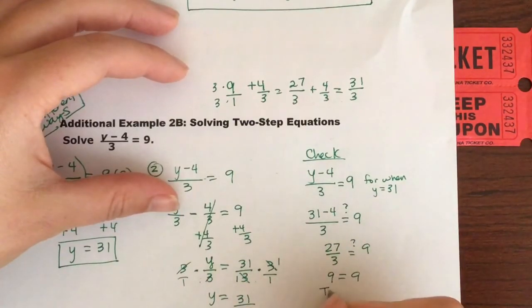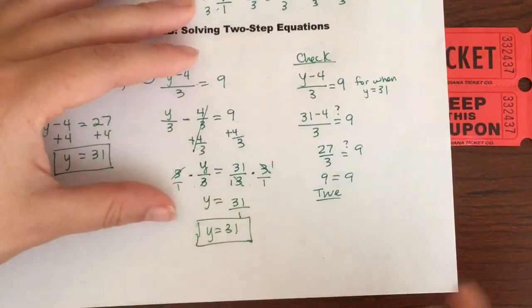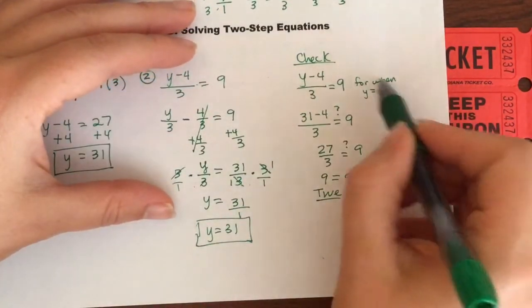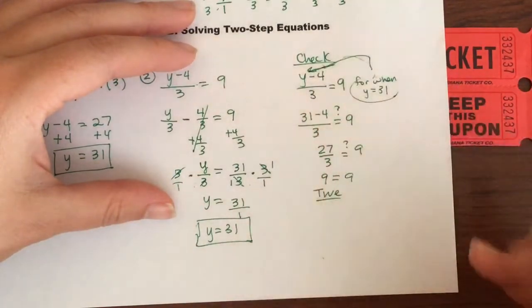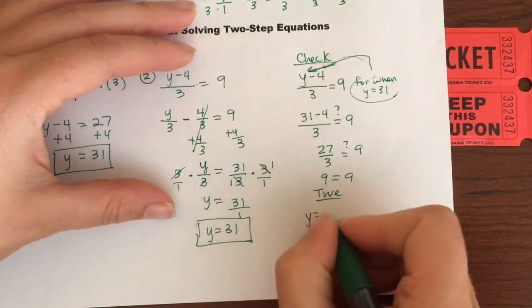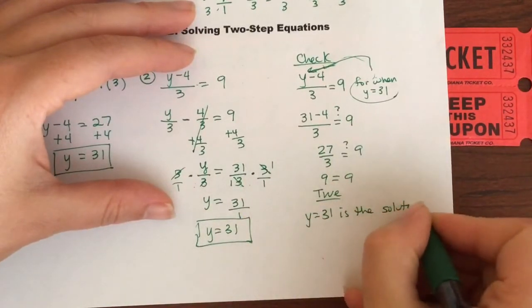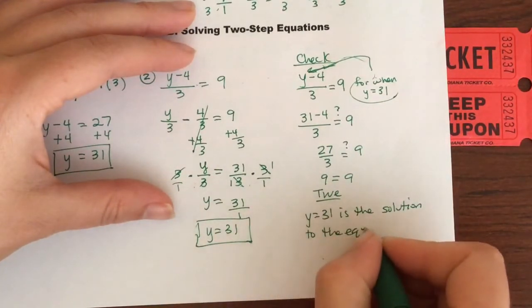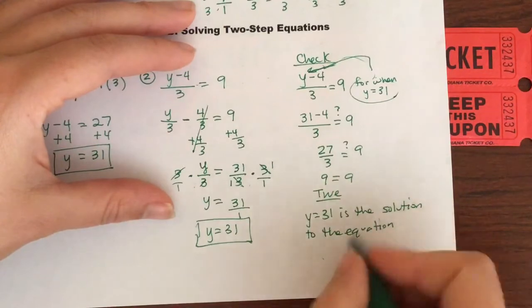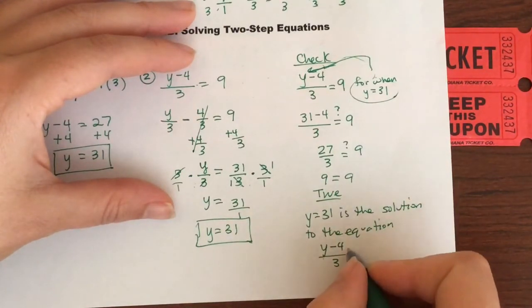So this is equal. 9 is equal to 9. That is a true statement. Well, what does that mean? Well, that means that the number we stuck in for y into the original equation right here is the solution. So y equals 31 is the solution to the equation y minus 4 all over 3 equals 9.